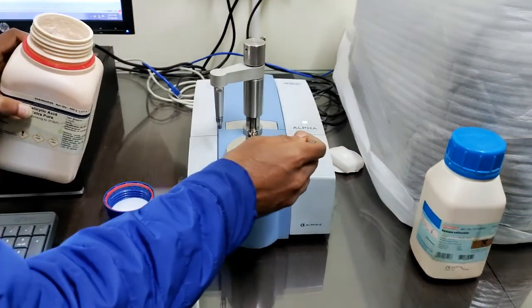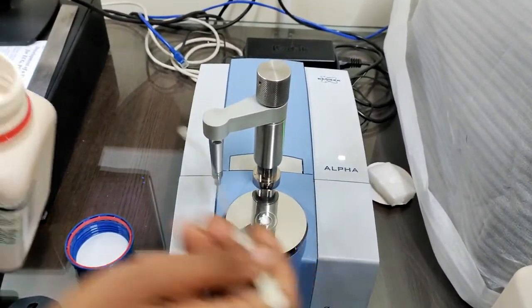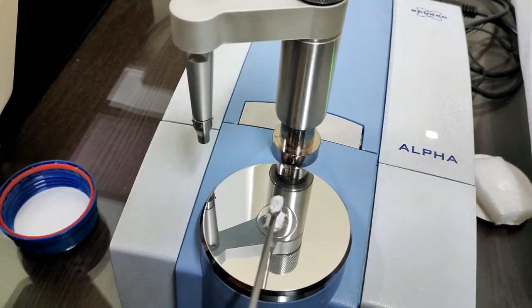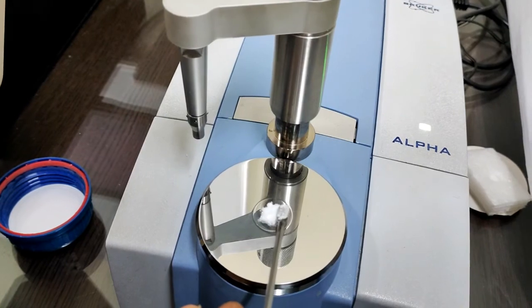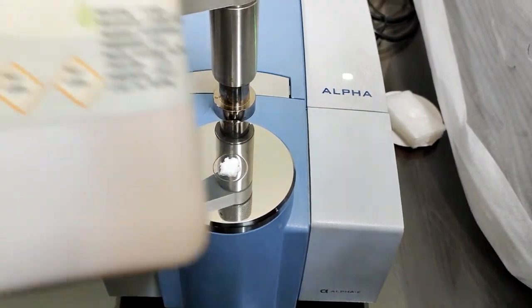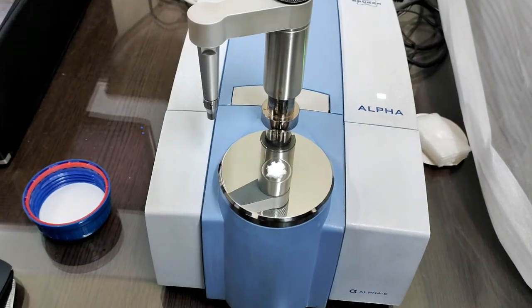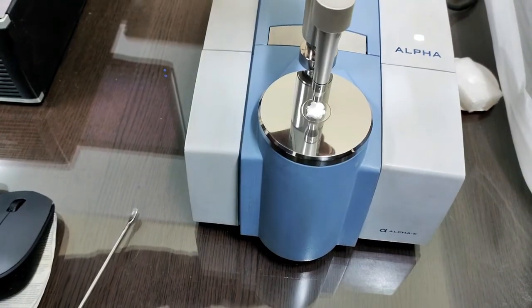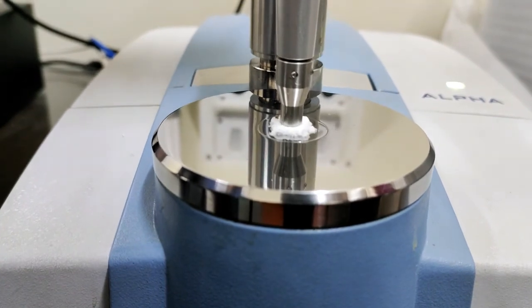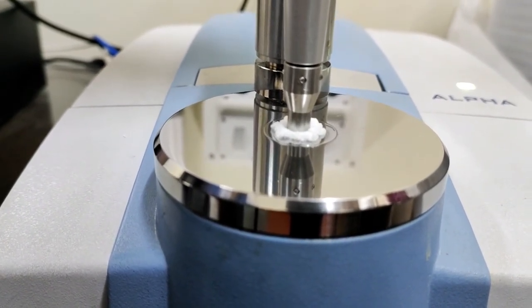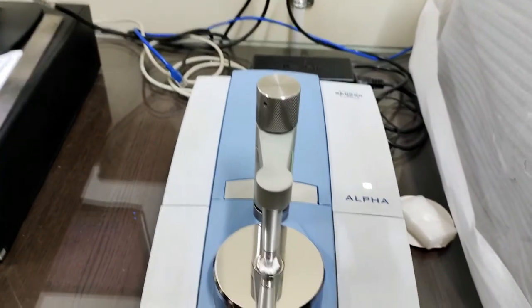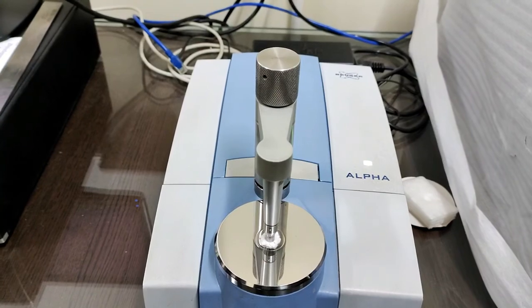Now we will load the sample. You can see how the sample is loaded here. Now the sample is loaded. Now let's go to the software part.